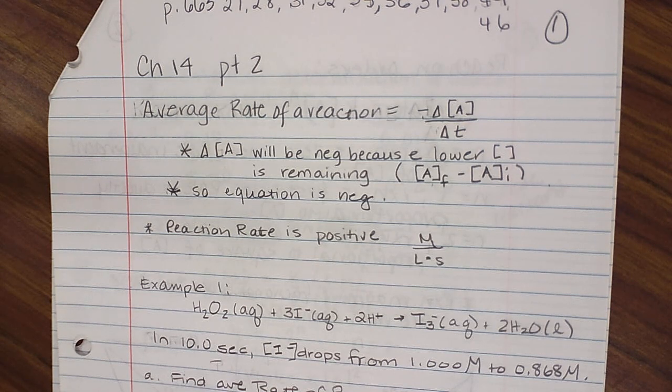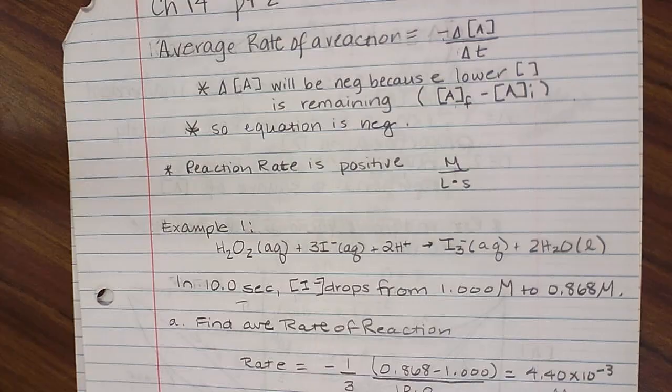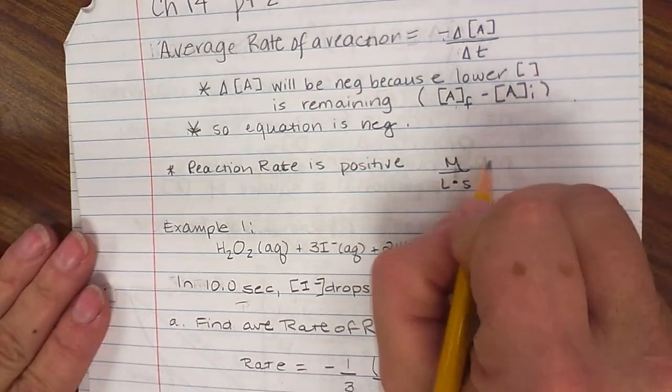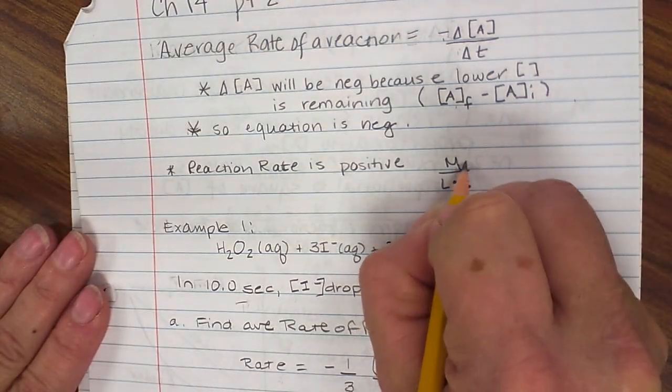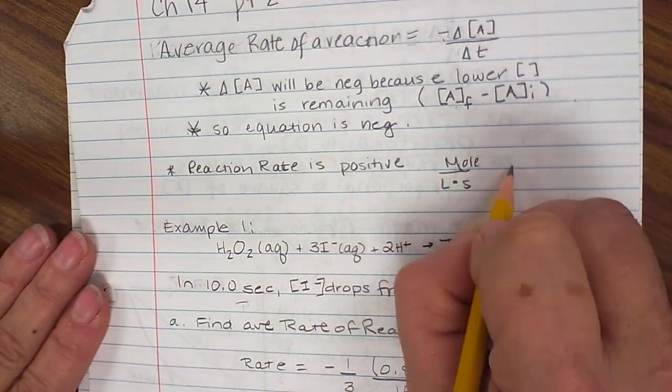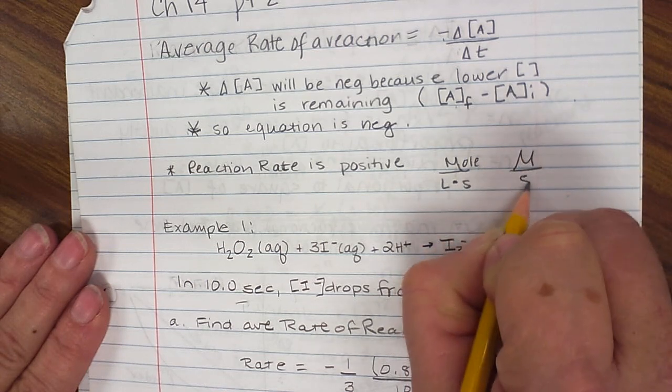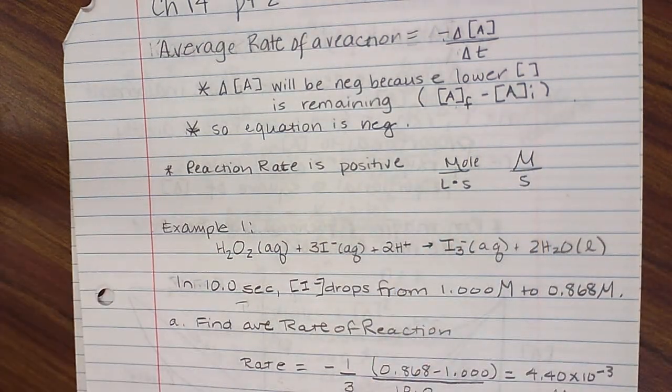It's going at this many molarities per second, moles per liter second. And so the units are moles per liter seconds. So this is actually moles per liter second, or molarity per second. All right?